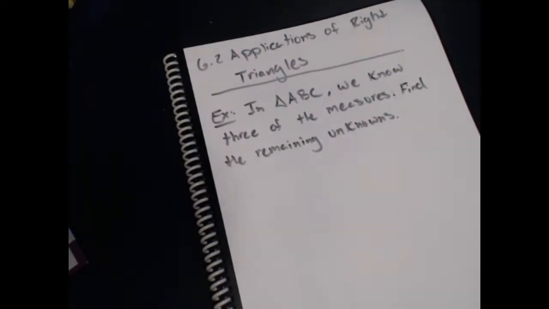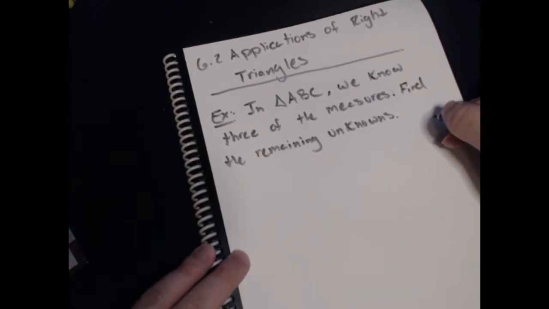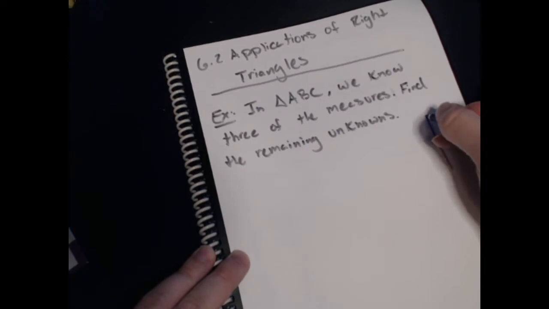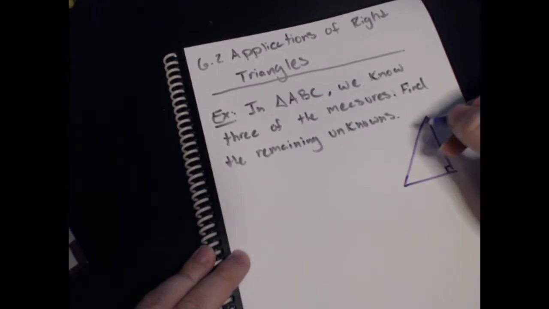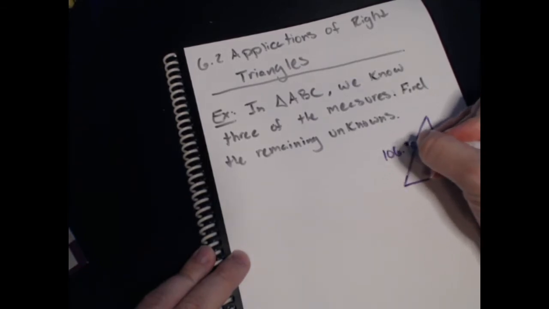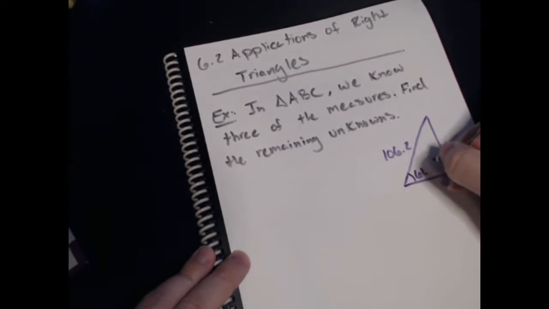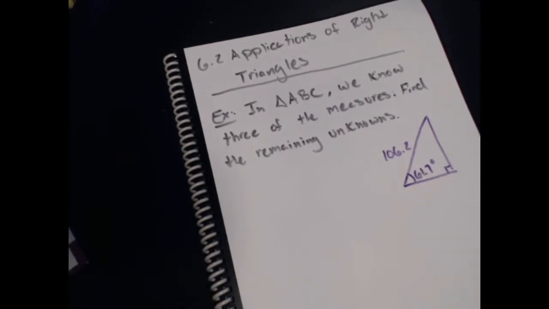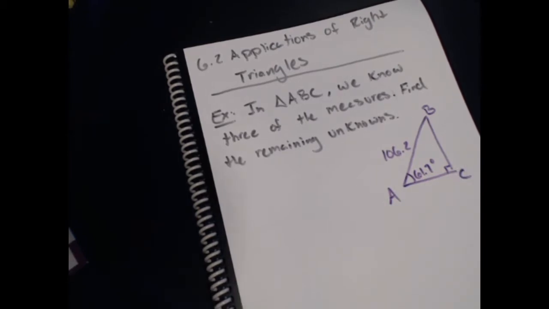All right, so I always do the same type of setup. You actually don't need the triangle for this whatsoever, but I'm going to draw the triangle out over to the side here. These are always right triangles, so you'll always have this little square. And then you have 106.2 here, and then you have a degree measure of 61.7 degrees. Okay, and they label it as A, B, C. So you technically never actually have to write out the triangle.